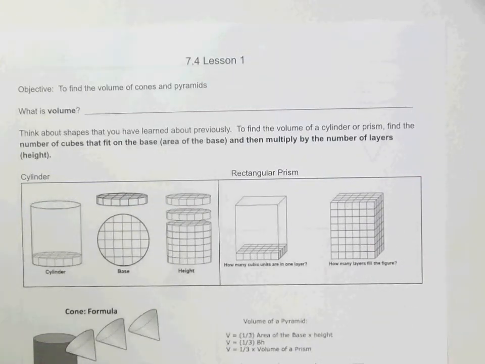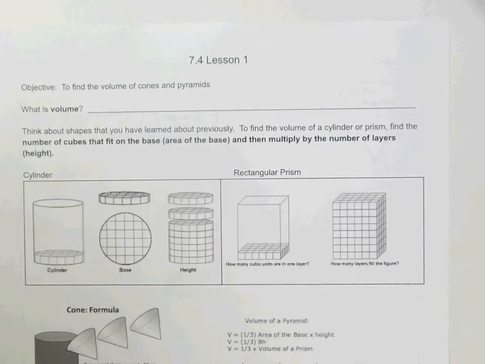This is 7.4, lesson 1. So what we're going to be doing in this lesson is we're going to start to find volume of objects. And so today specifically we're going to be looking at volumes of cones and pyramids. So the first question we ask ourselves is, what is volume?